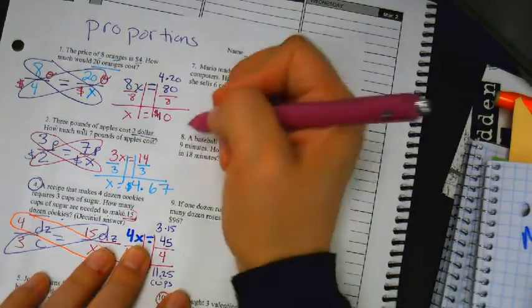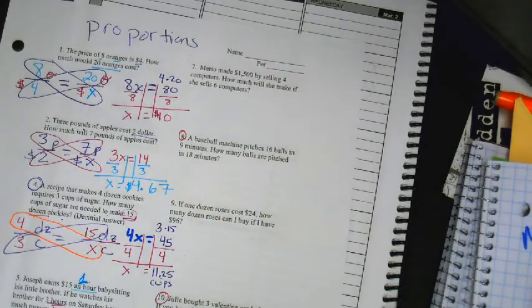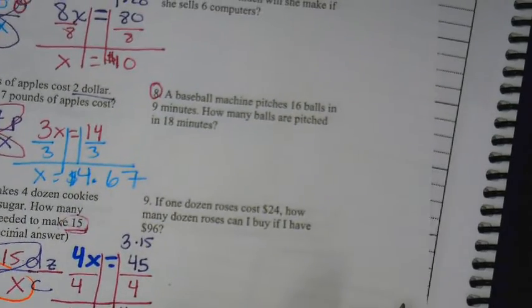Can you do number 8? Can you please do number 8?